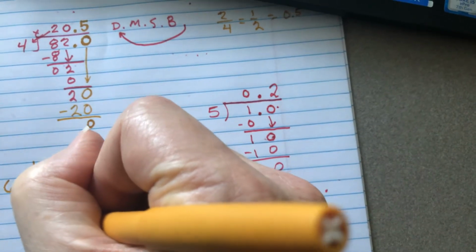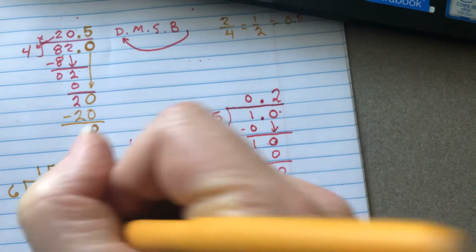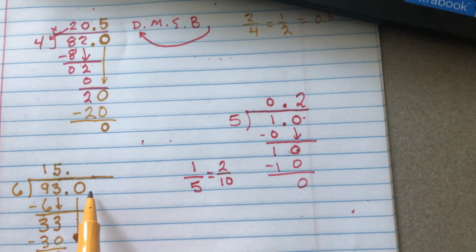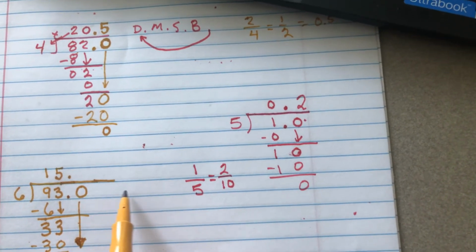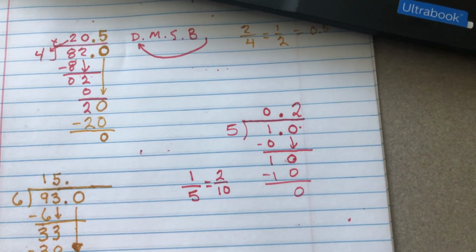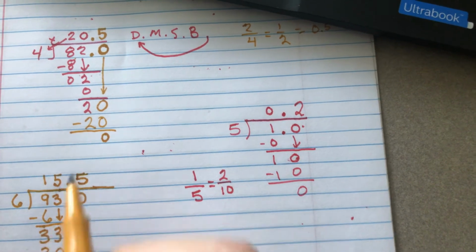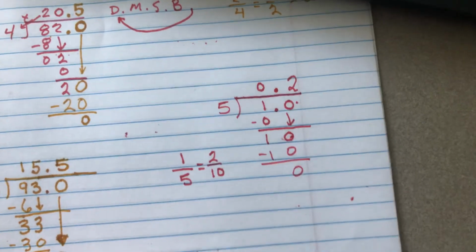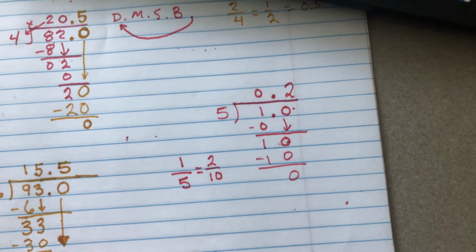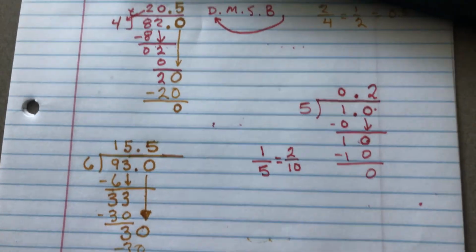We're going to bring down the 0. We put that 0 there. You can always put a 0 there, and as many zeros as you need, you can put them there. All right. Bring down the 0. We get 30. 6 into 30 goes 5 times, and we're done. 5 times 6 is 30. Subtract. We have 0 left over.